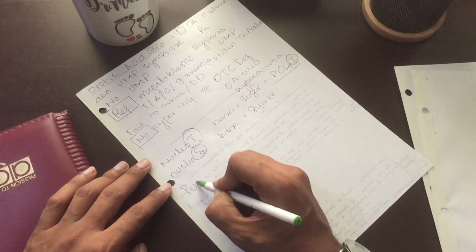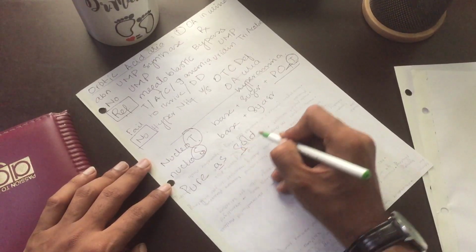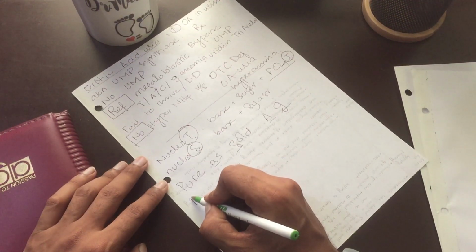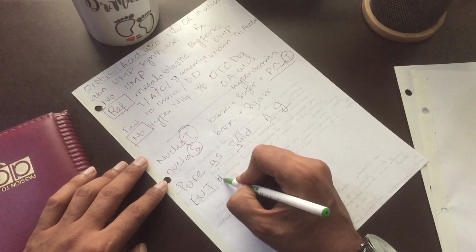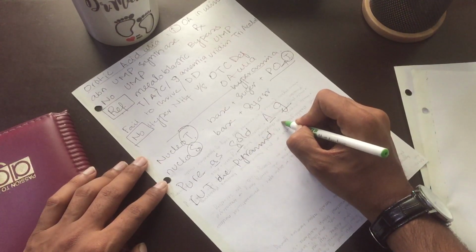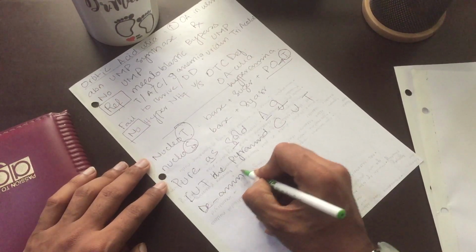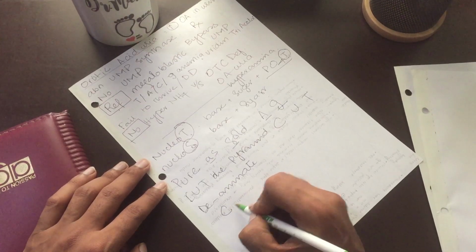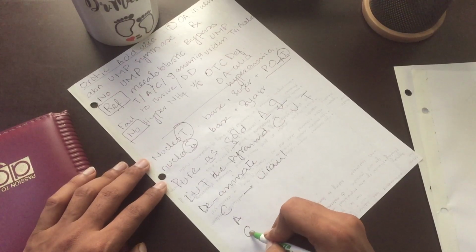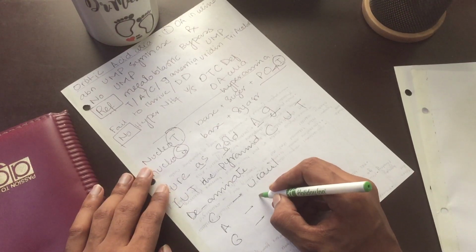For purines, they are pure as gold, so adenine and guanine are the purines, whereas for the pyrimidines, we cut the pyramid. So pyrimidines are cytosine, uracil, and thymine. If we deaminate cytosine, we can get uracil. If we deaminate adenine or guanine, we can form hypoxanthine and xanthine.